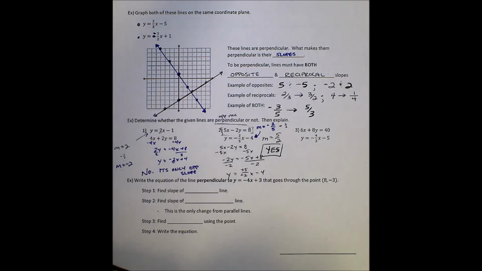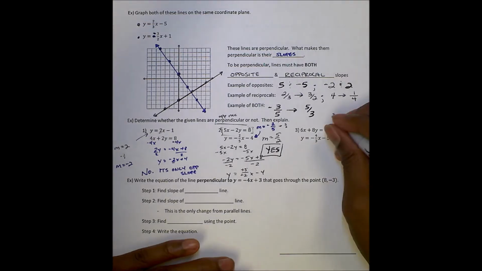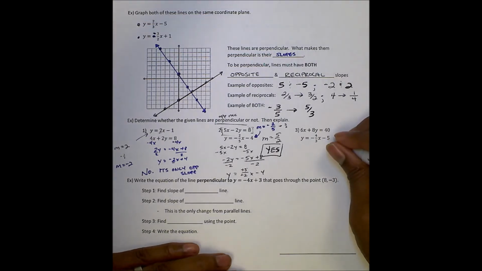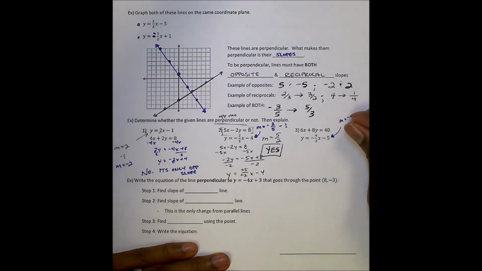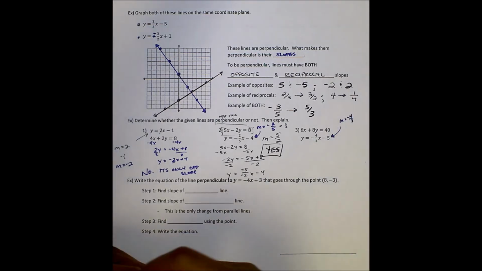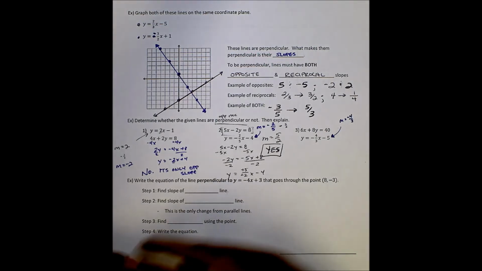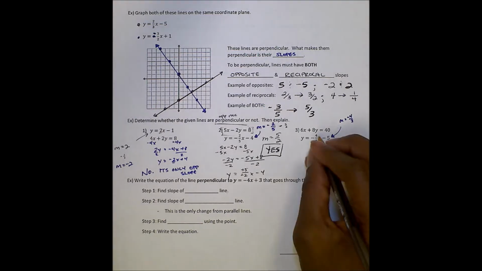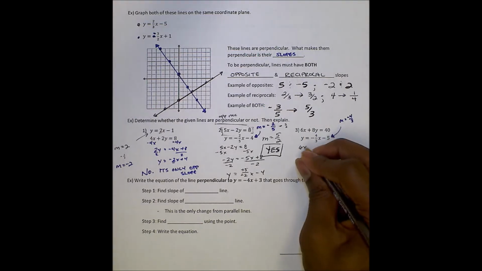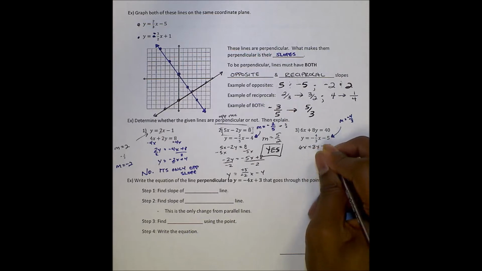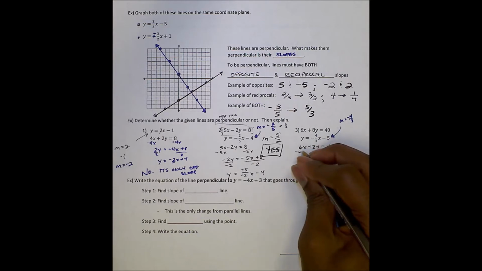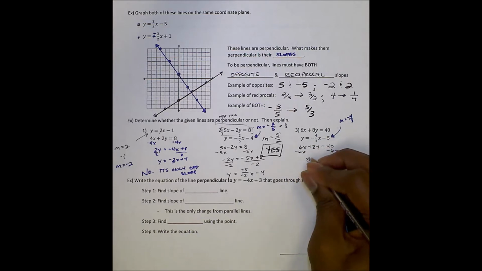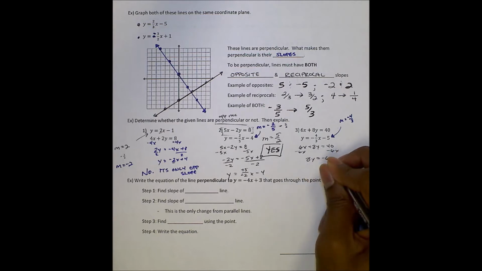Okay, and then number 3, again, for this problem, our slope is negative 4/3, and so I know I'm looking for a slope, if they're going to be perpendicular, positive 3/4. So I'll solve this out. 6x plus 8y equals 40. Solve for y, so I'm going to subtract 6x from both sides. 8y equals negative 6x plus 40.